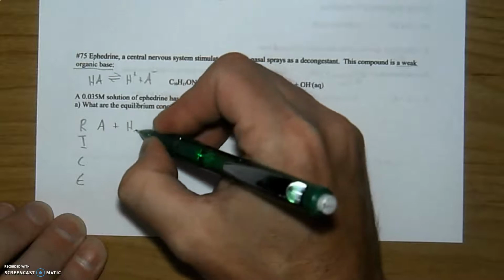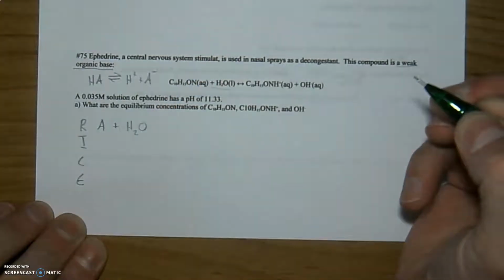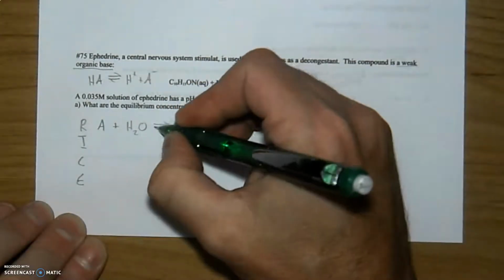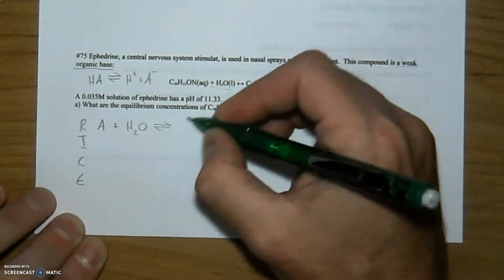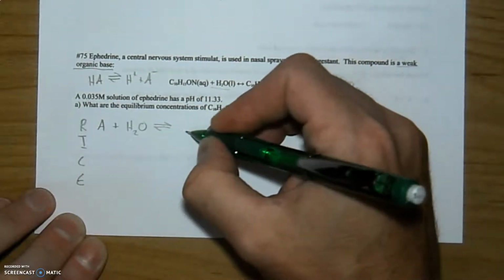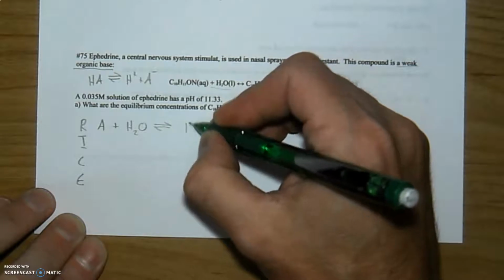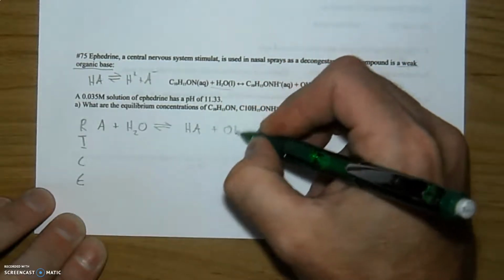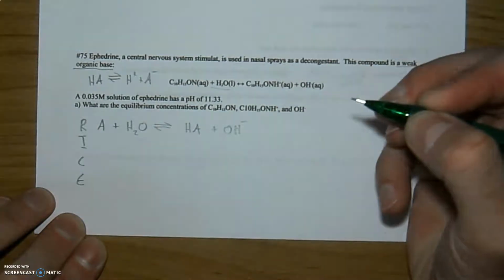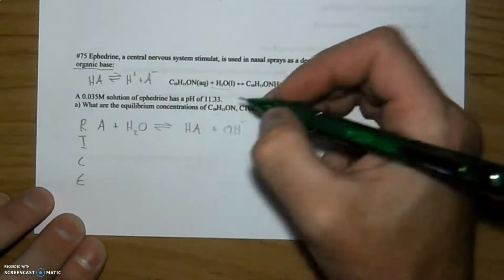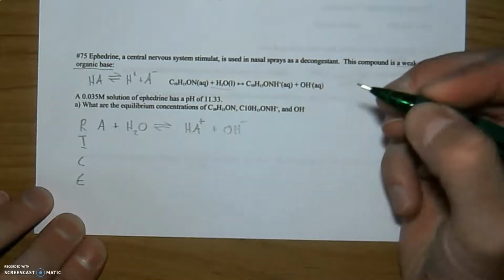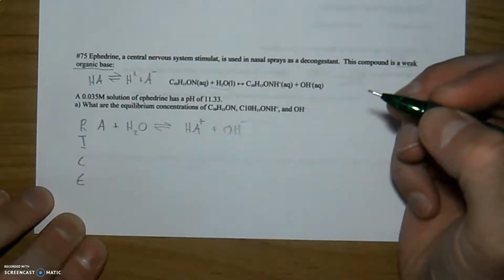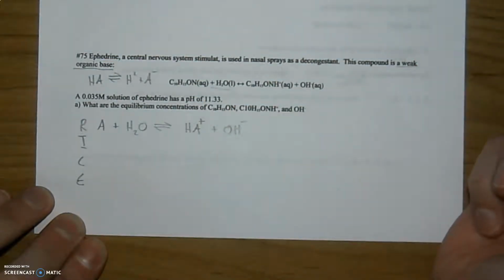A minus plus H2O producing the acid form of it. So I'm going to say HA plus OH minus. And I'm going to put a little plus here too because it did accept a hydrogen on there. Okay.